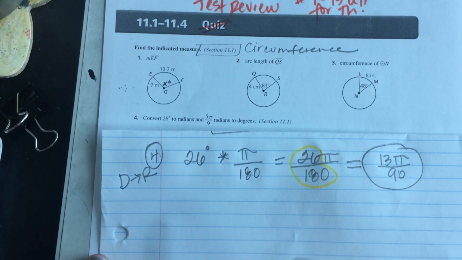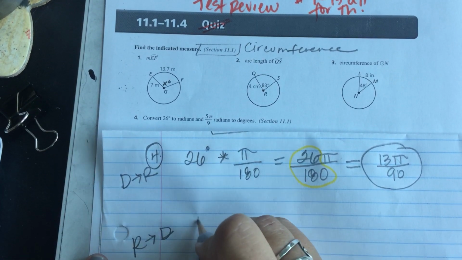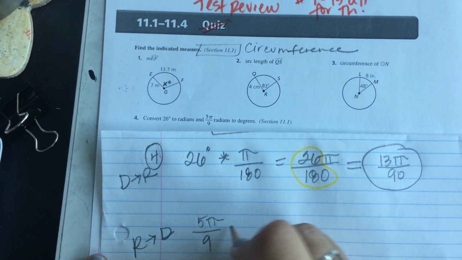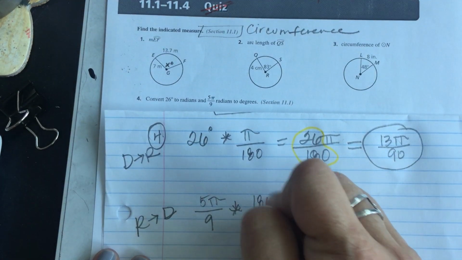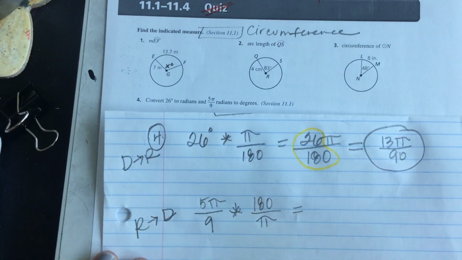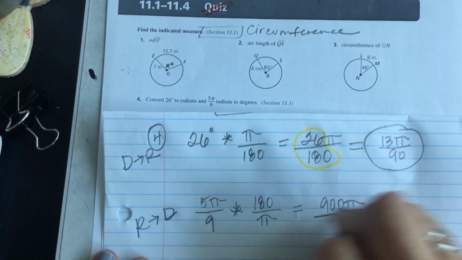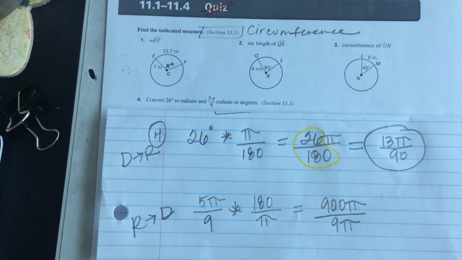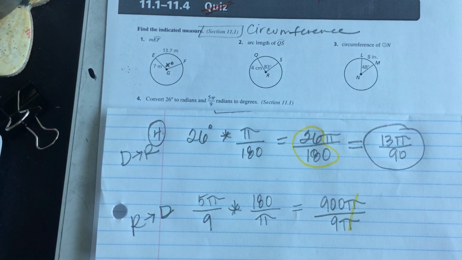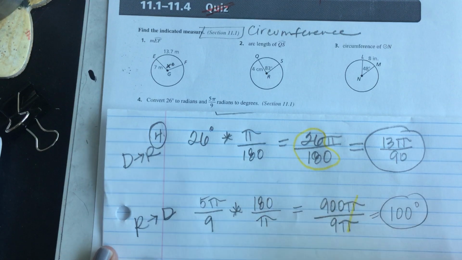Now, in number 4, we also have take radians to degrees. That is 5 pi over 9 times, remember it's the reciprocal, 180 over pi. In the top, let me multiply my numbers together. I'm getting 900 pi. I feel like we had this problem before. Divided by 9 pi. Well, this one's reasonably easy. Pi's cancel out. 900 divided by 9 is going to leave me with 100 degrees.